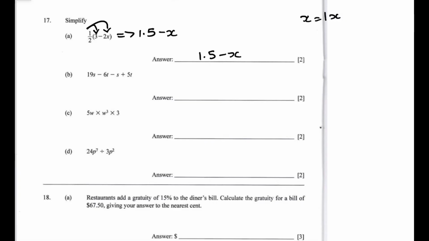And for b, we have 19s minus 6t minus s plus 5t. If you want, you can group like terms, so let's go ahead and do that. So let's bring down our 19s, and then we'll bring down our negative s, and then we'll bring down our negative 6t plus 5t. And 19s minus s, or 19s minus 1s, is 18s. And negative 6t plus 5t, or negative 6 plus 5, is going to give us negative 1, or negative t. So that just gave us 18s minus t.